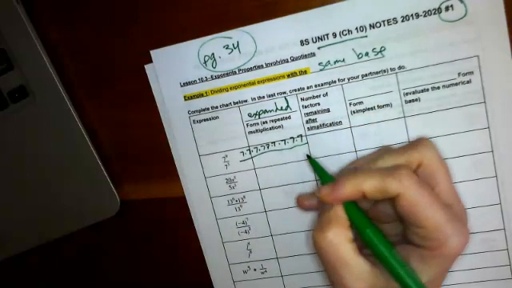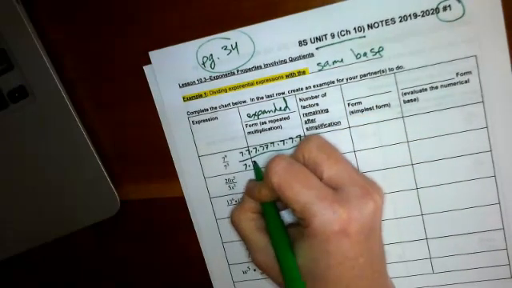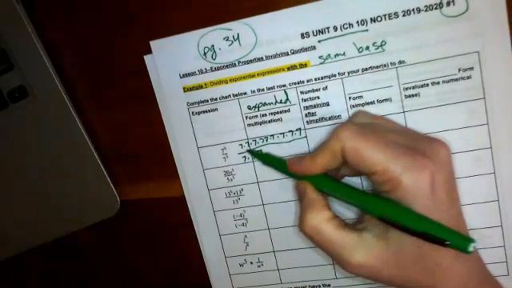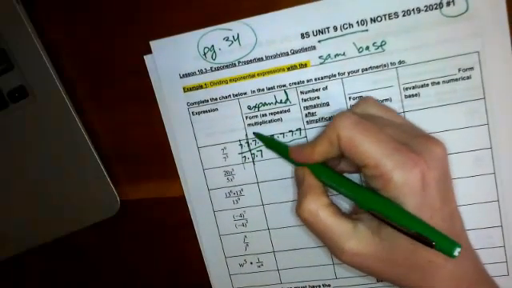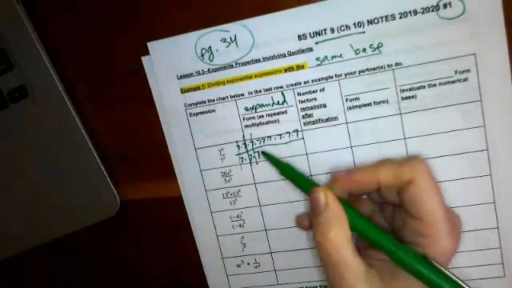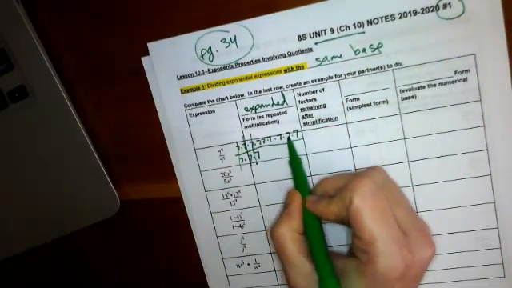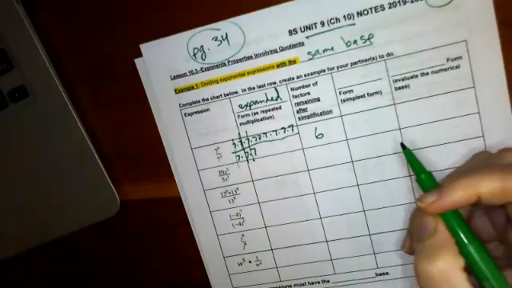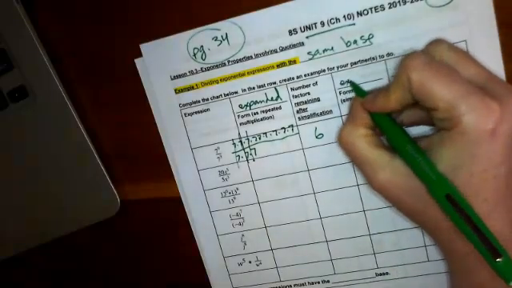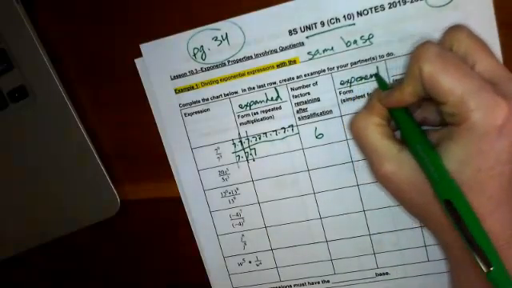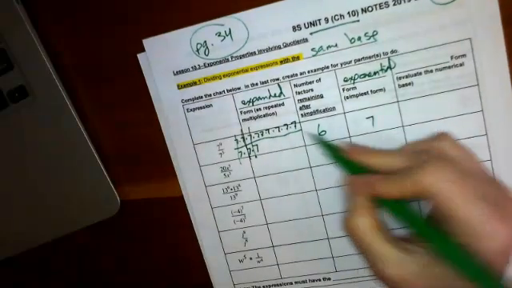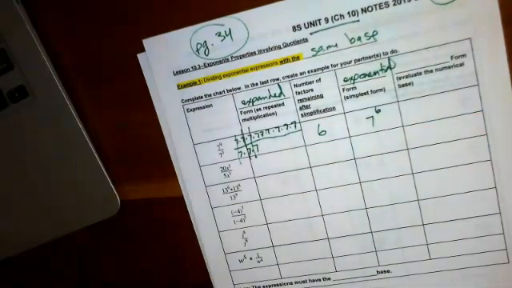And then we have 7 to the 3rd. 7 times 7 times 7. And if you notice, some of these can be simplified, right? And then we are left with how many? 1, 2, 3, 4, 5, 6 of them. We have 6 sevens. So now we're going to talk about exponential form, which is simplest form. So we have 7 as our base, and it's raised to the 6th power.